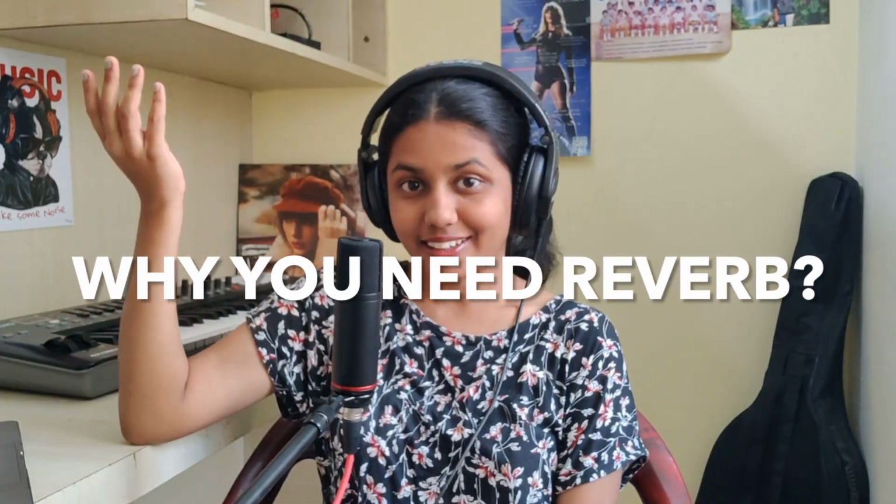So today we're going to learn all about reverb and what the purpose of each dial in the reverb plugin is. So without any delay, let's get started. First of all, why do we need a reverb? Adding reverb to your tracks gives it a space of width and depth. It makes the sound more full and it brings more life to your tracks.